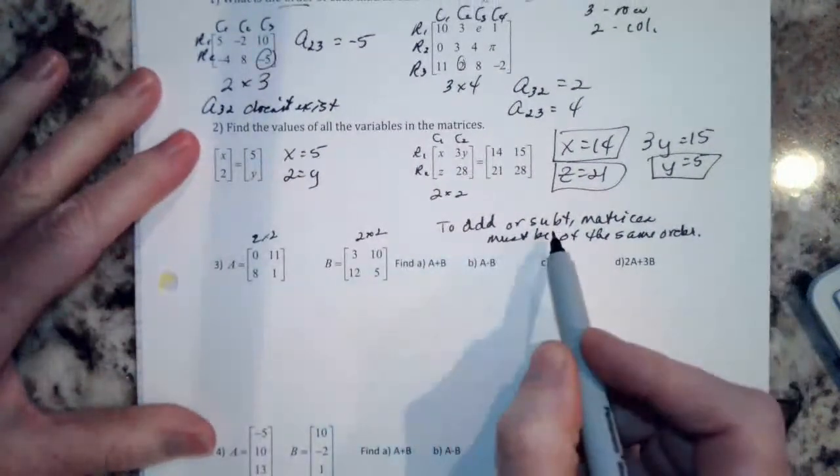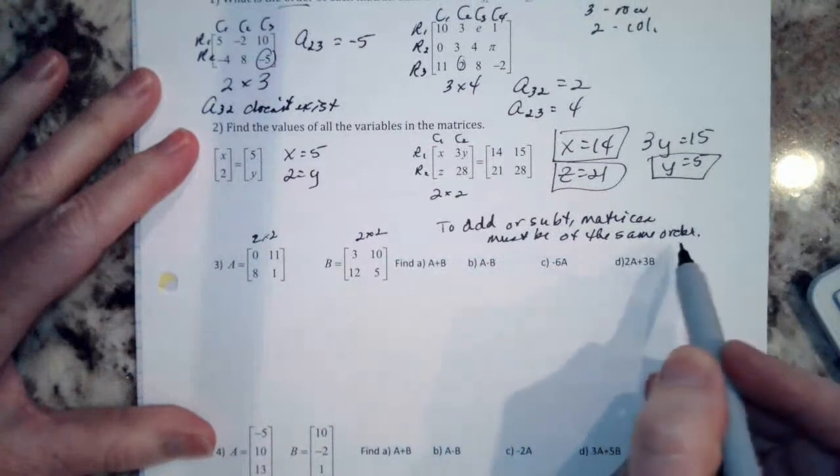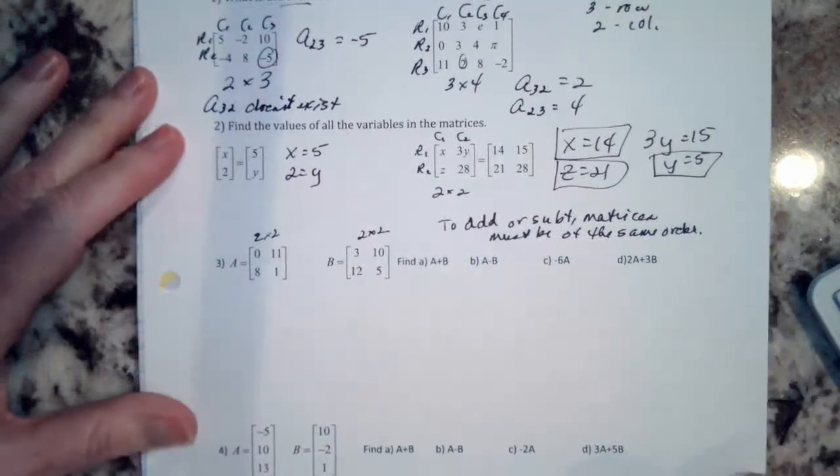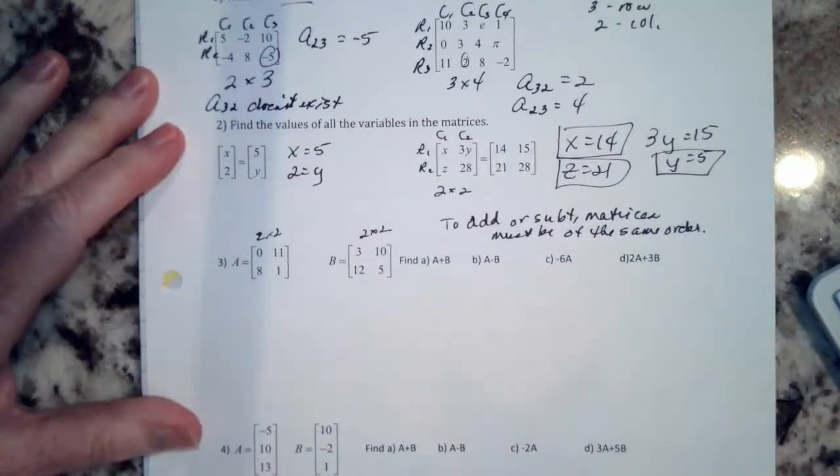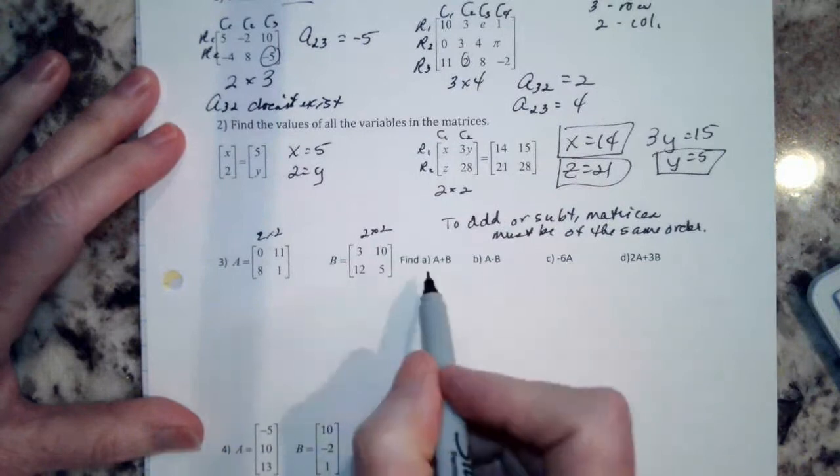To add or subtract these matrices, the matrices must be of the same order. Is that good for you, Chloe? And then Amanda had asked what that word was anyway. Okay, good deal. Let's move forward.